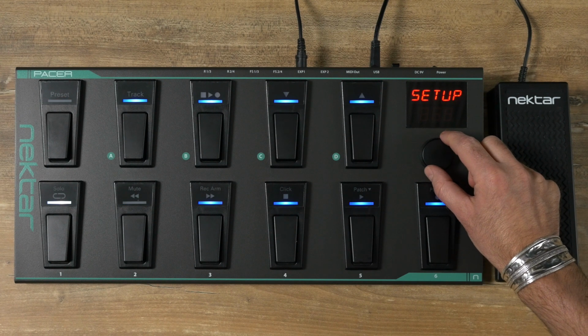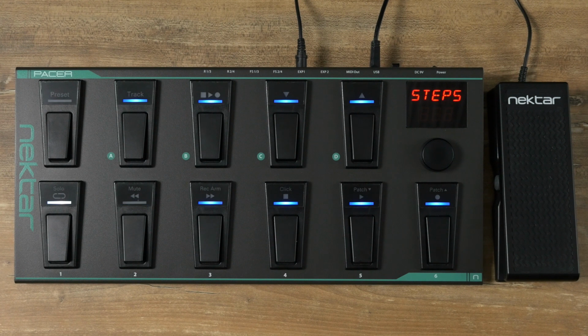Now turn the data encoder once, so the display reads Steps. This is where we'll make the settings for the additional switching commands. Switches 1 to 6 are now used to select each of the individual switching commands. They're called steps. Step 1 is already active and switches the OCD on and off with control change CC50.